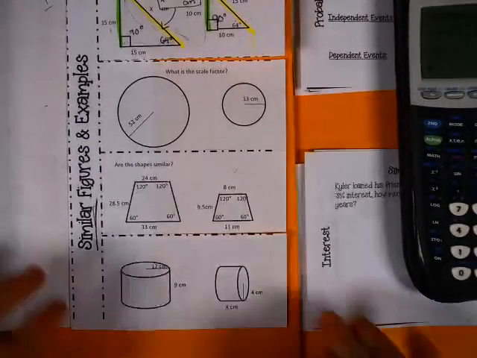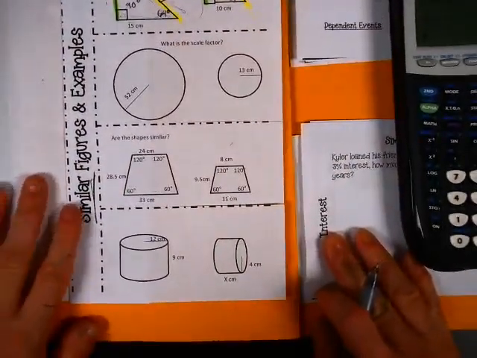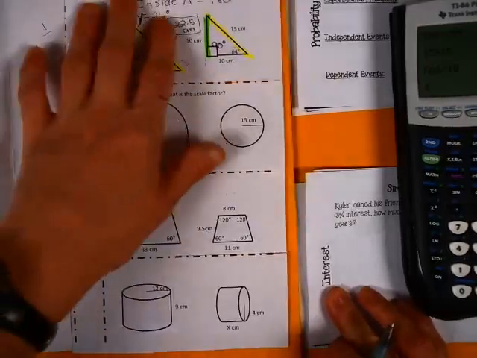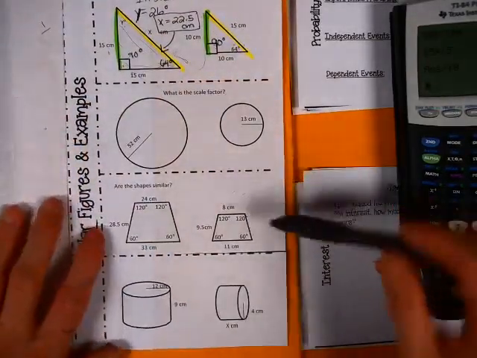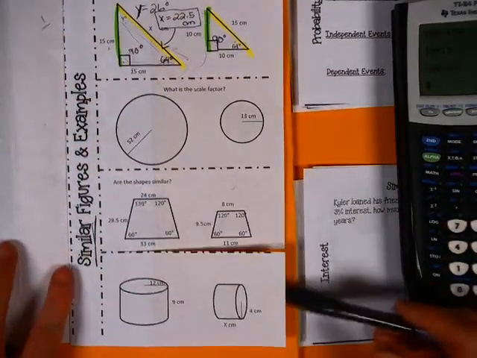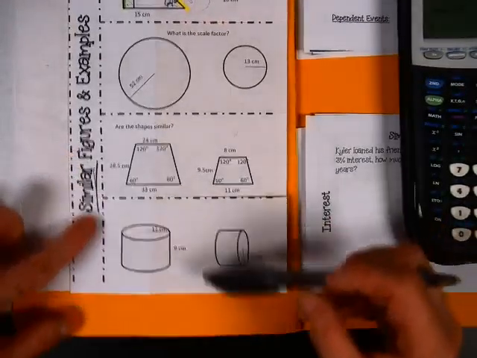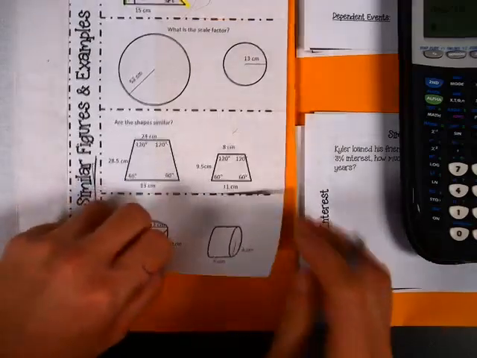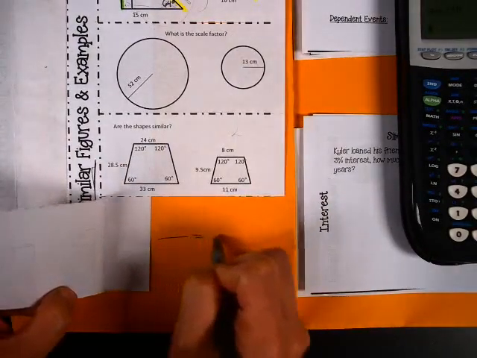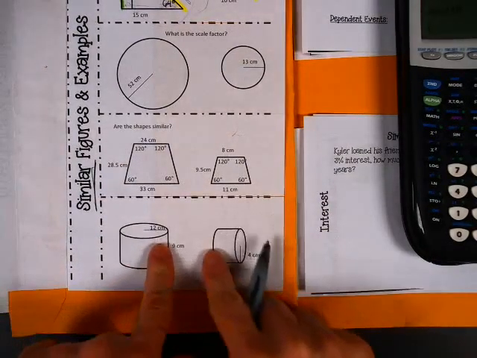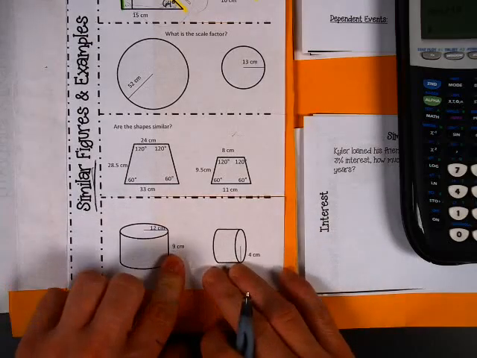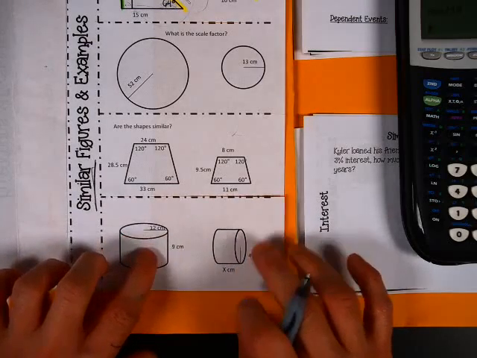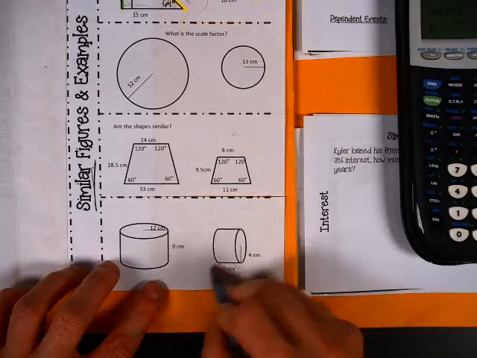Okay? All right. Because this video is getting kind of long, I want you to try to figure out this one. This is going to be a straight proportion. Try to figure out, based on what they give you, if you can find out what x is.